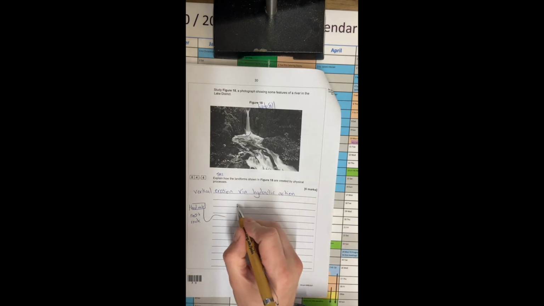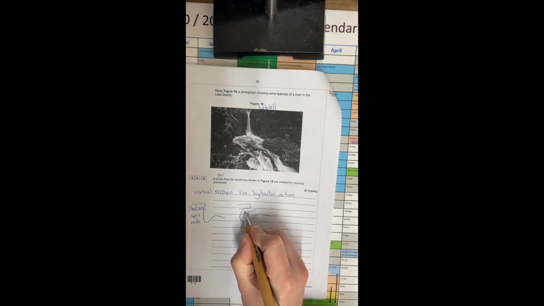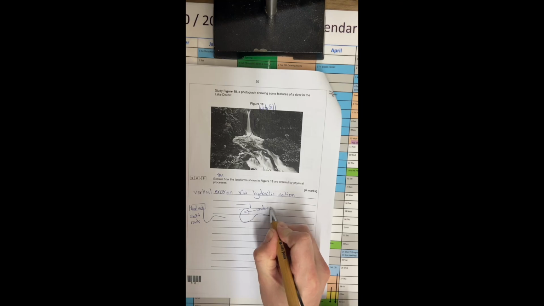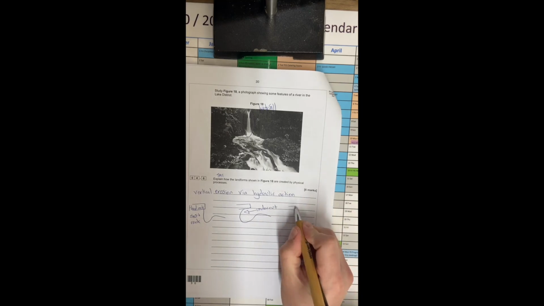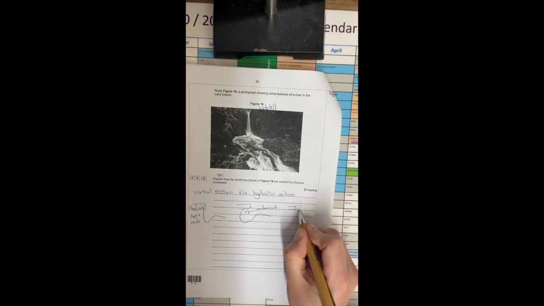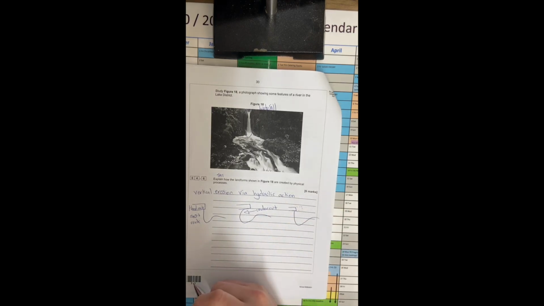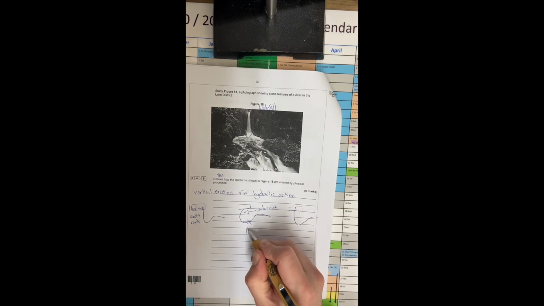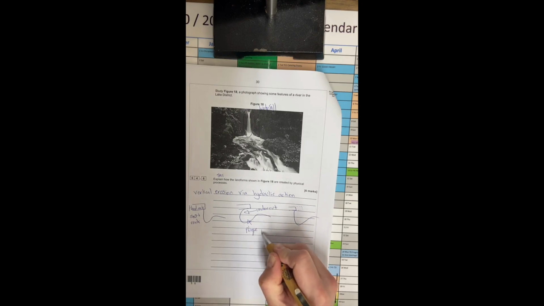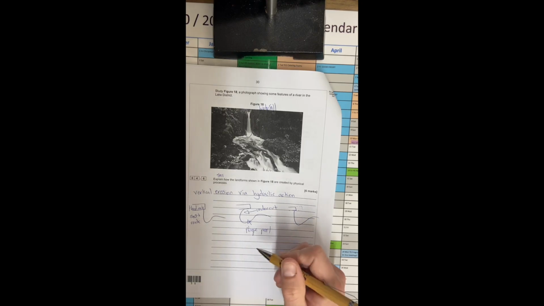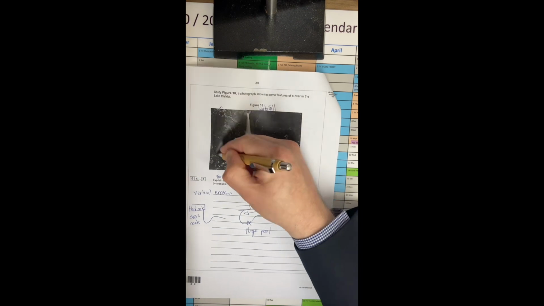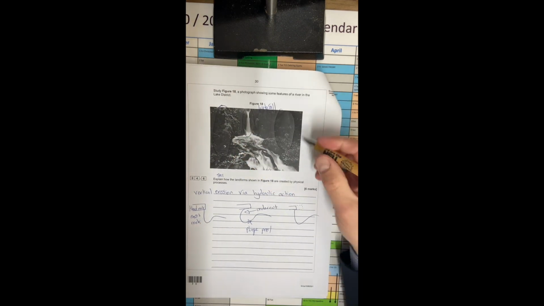The next picture could show this because it's been undercut. And then the final picture might show the original waterfall position and the fact that it's moved back. We've got a plunge pool. You could also potentially, it's not just the river, is it? All of this will be affected by weathering also.